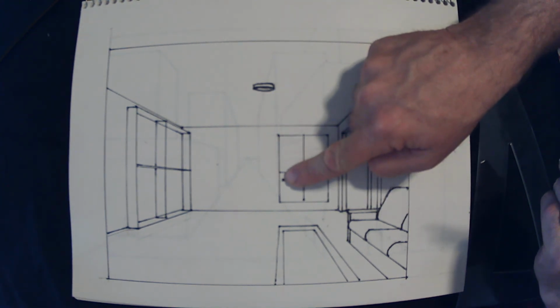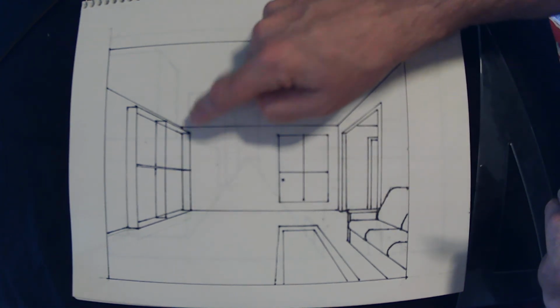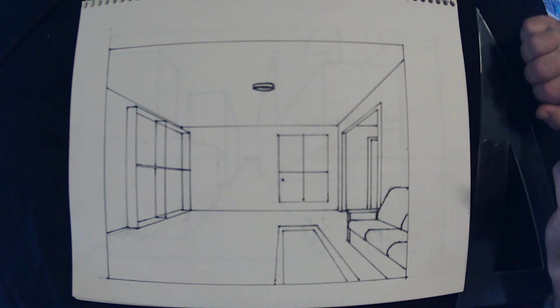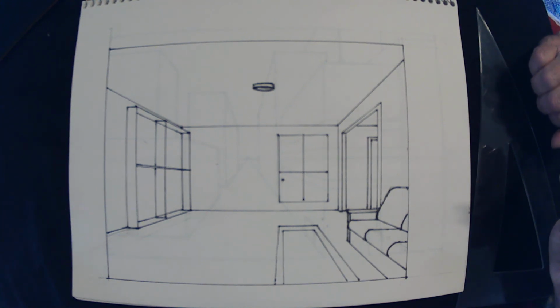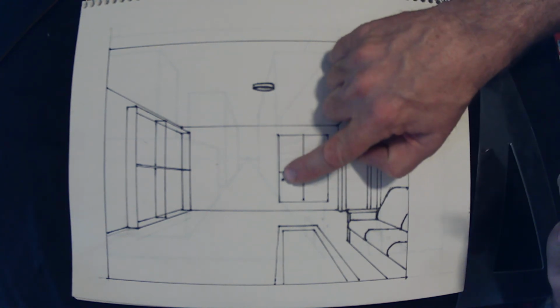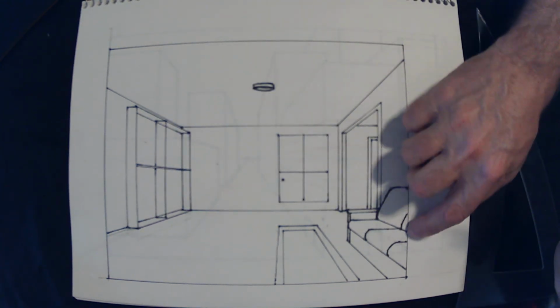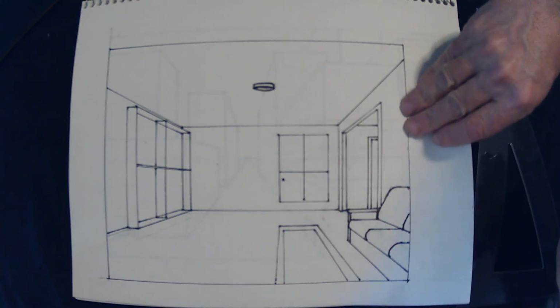Once you get your vanishing point established, then come from the corners of the wall that you have drawn and extend the room outward, okay? And then you add your other things. You're either going to have lines from the vanishing point, like the bookcase here, or the couch here, or you're going to be vertical to the plane there, all right?